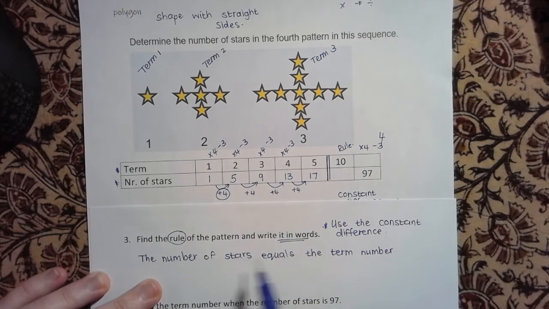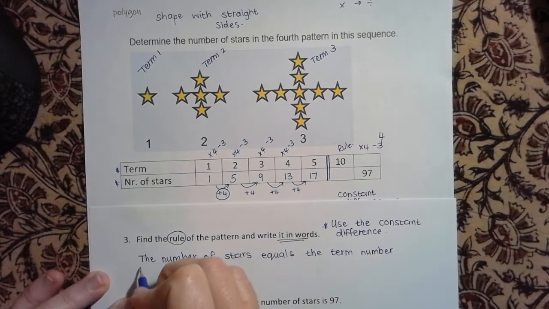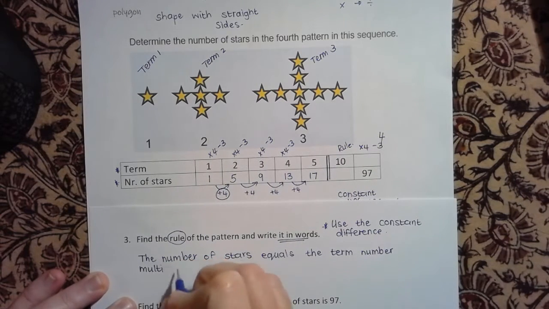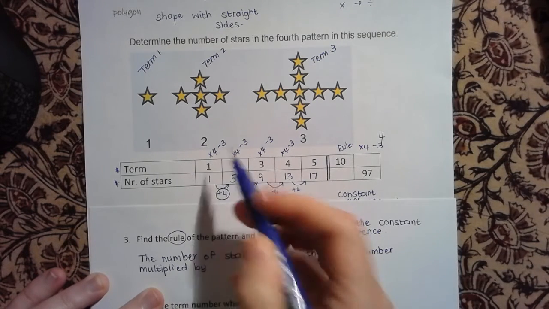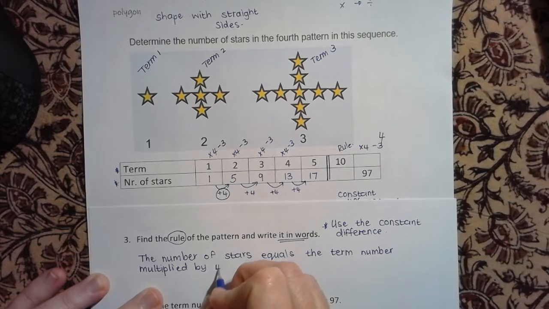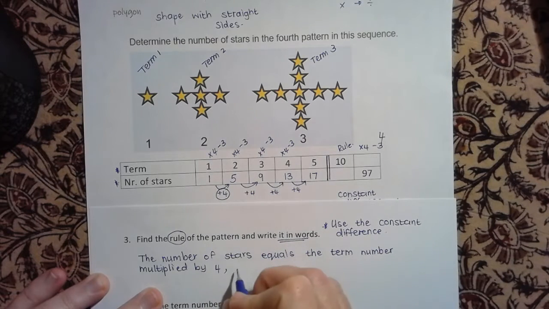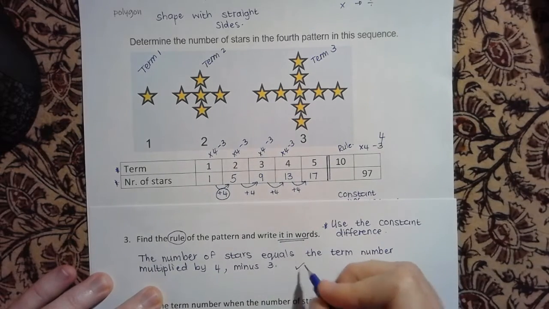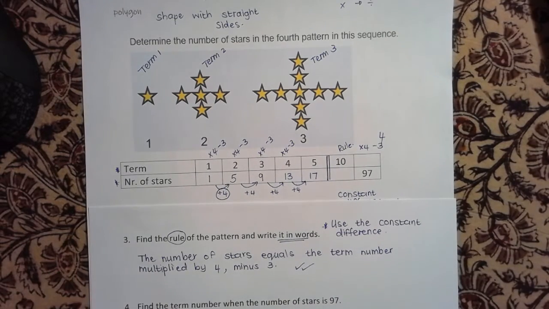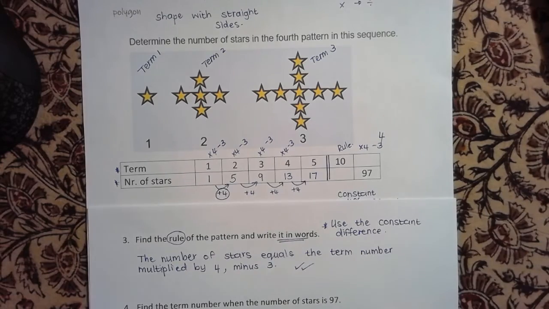So we are saying the number of stars equals the term number multiplied by 4, comma, minus 3. That's how you calculated the number of stars. You took the term number, you multiplied it by 4, and you minus 3. Okay, and this is how you write it in words. So you can see you can get a double point there for that answer.